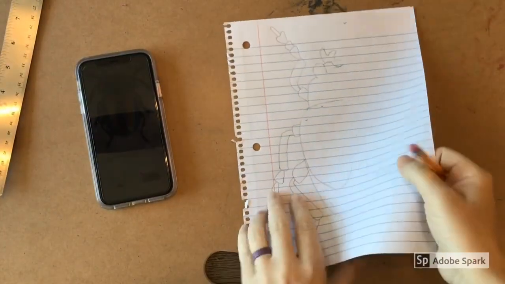Once you've traced your bug, you're going to flip it over and trace it again.